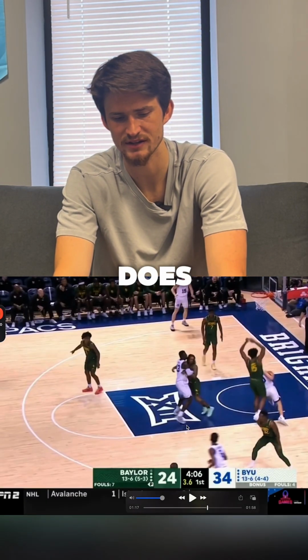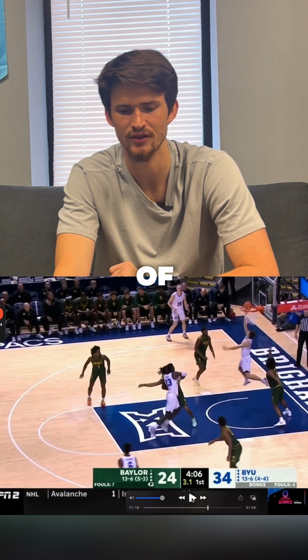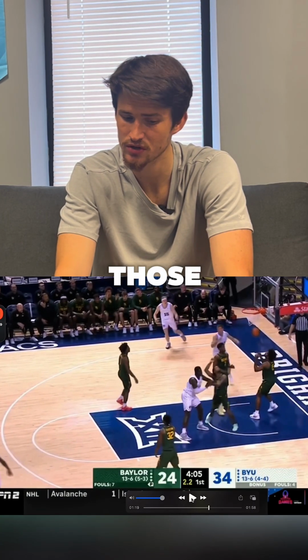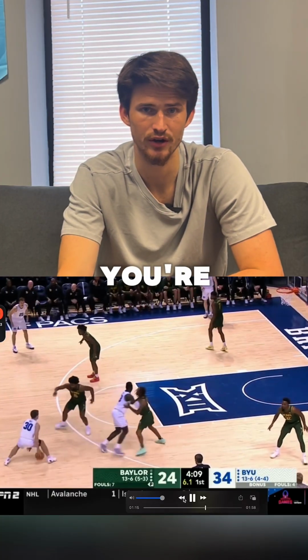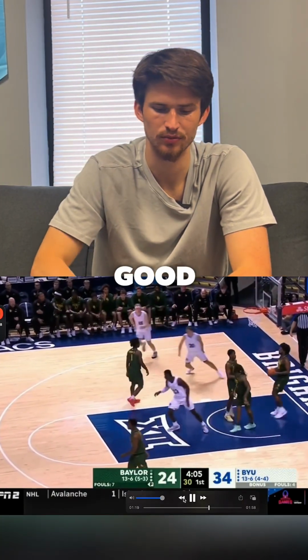And so not only does he get in front of the shot blocker here, but he also uses the opposite side of the rim and uses the rim for protection. And at this level, those are the little things that you have to do. Because if you don't, you're going to get blocked a ton. Really good play there.